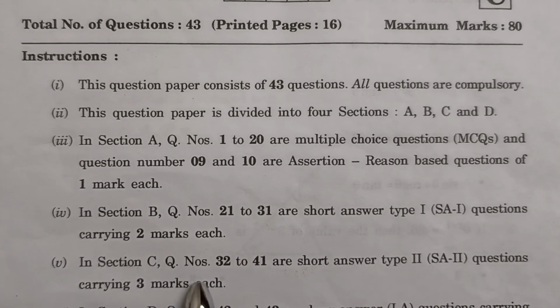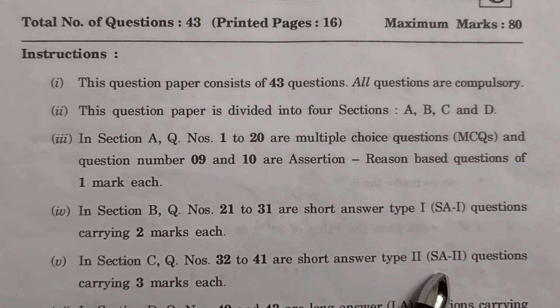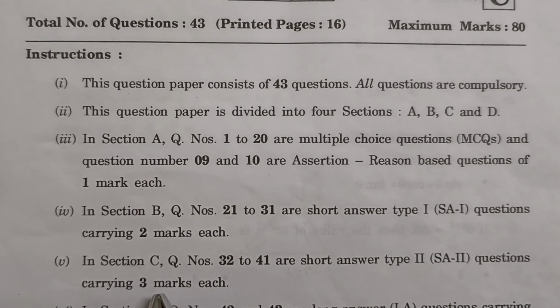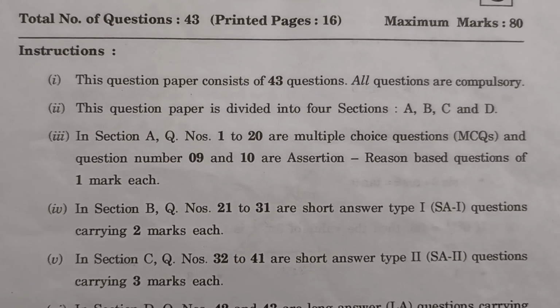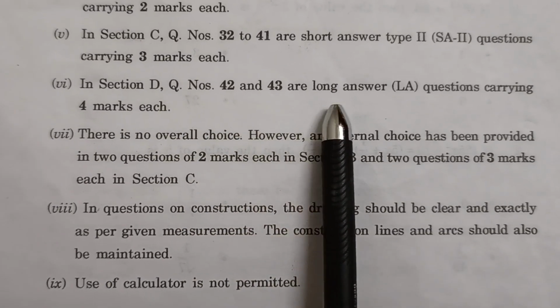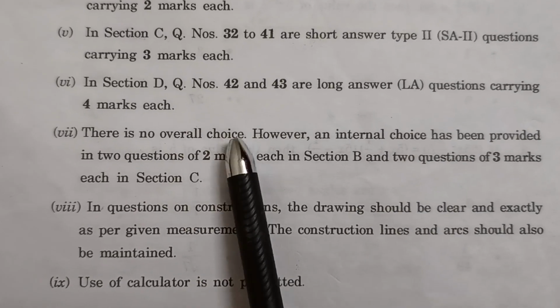In section C, question numbers 32 to 41 are short answer type 2, that is SA2 questions carrying 3 marks each. In section D, question number 42 and 43 are long answer LA questions carrying 4 marks each.